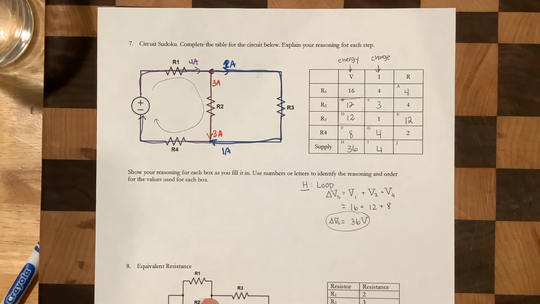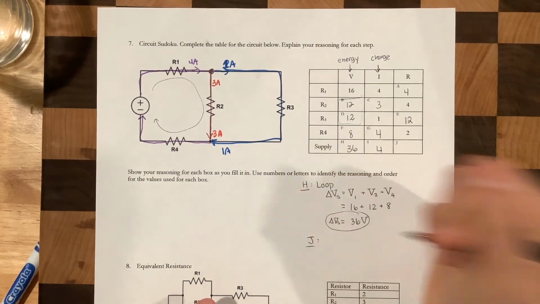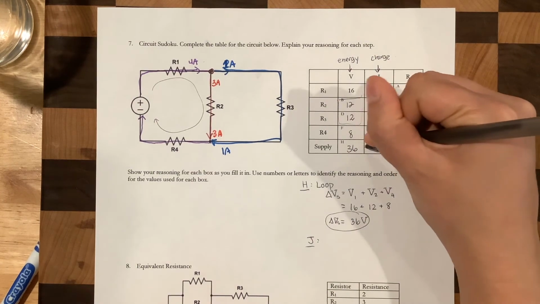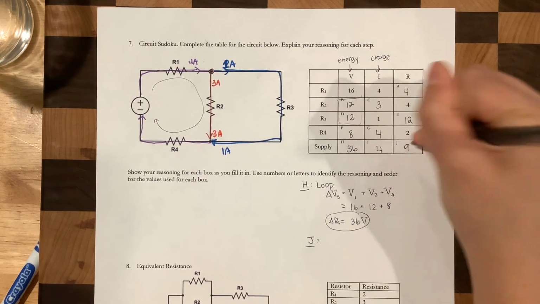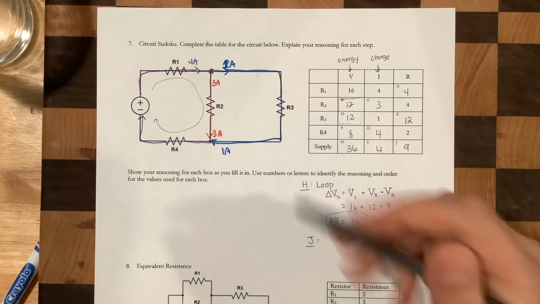Yay! Okay, so that means we've gotten to a point where we can find box J. And since this is the video, I know you can get this by doing 3 equals 4 times 9, but I want to show you a check that you can do. If I've done this problem correctly, then when I get the equivalent resistance, it should equal 9. So let's double check and see if we did this right.